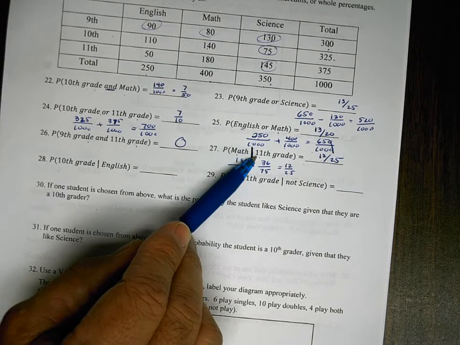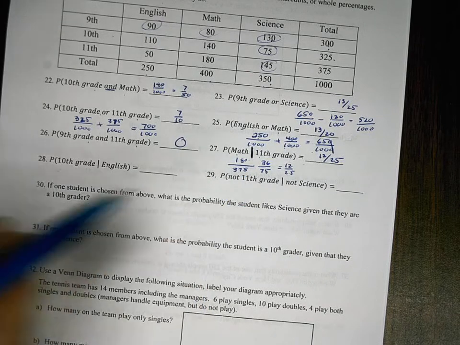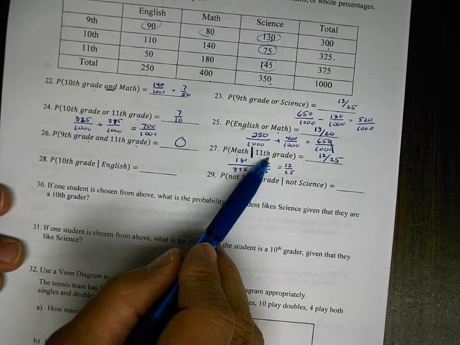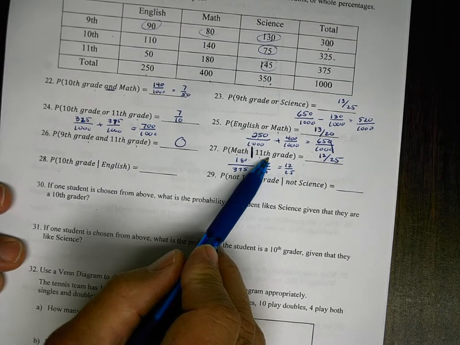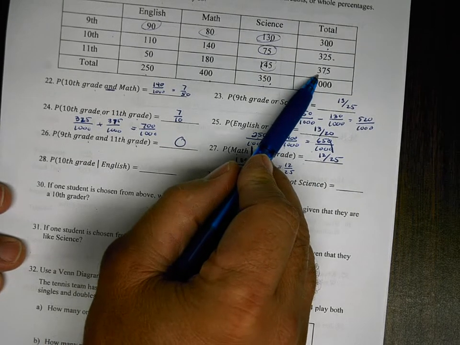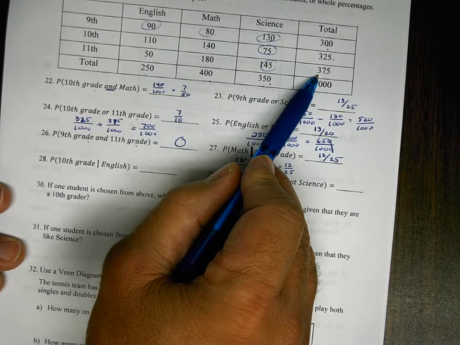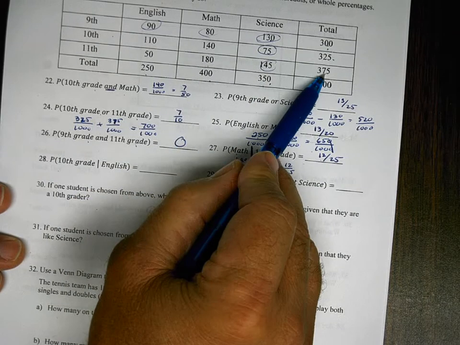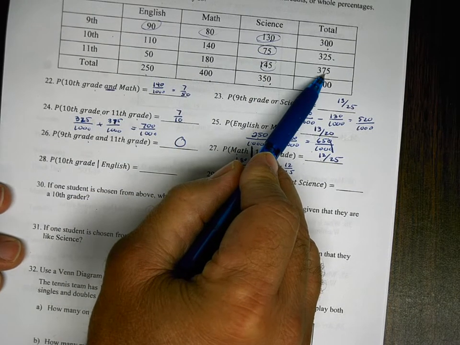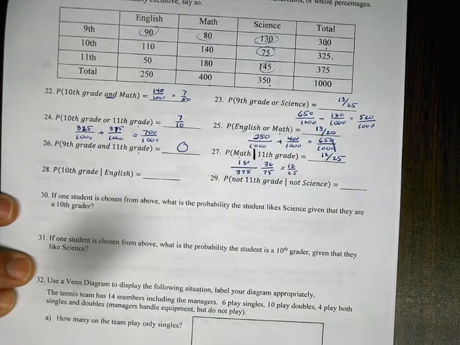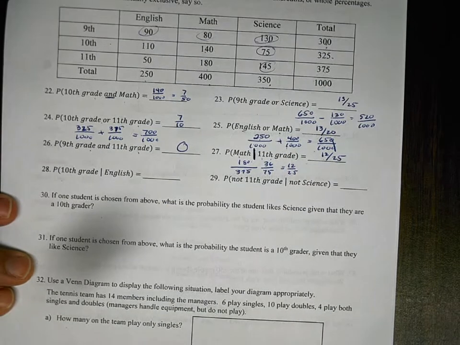Remember, when we do probability, it's your outcome over the total, right? Well, given that 11th graders means all we care about is 11th graders. So the 11th graders is our total. And we're looking for the probability of 11th graders who like math. So it's 180 over 375, because we don't care about anybody but 11th graders here. Okay? All right, number 28.